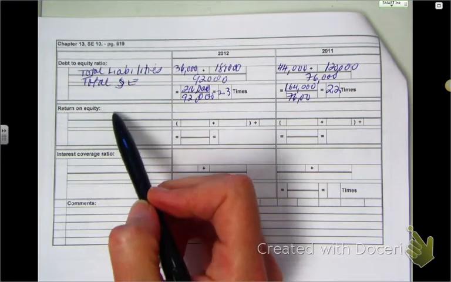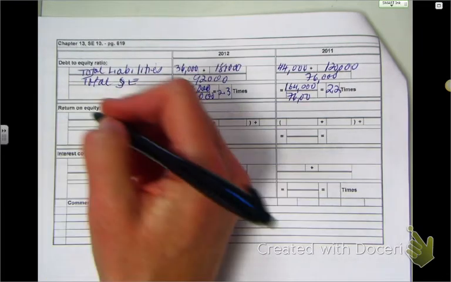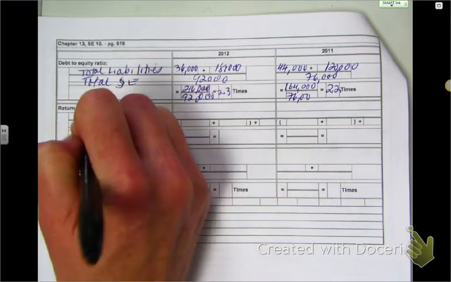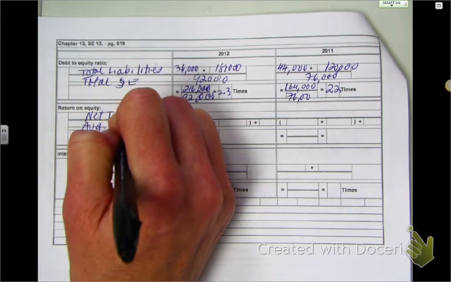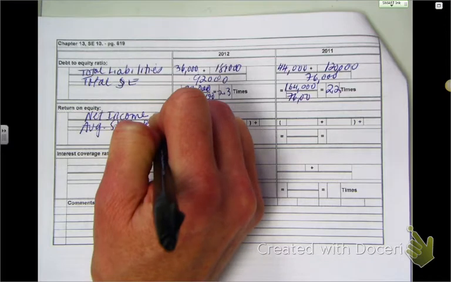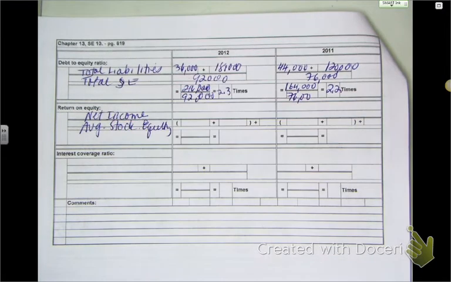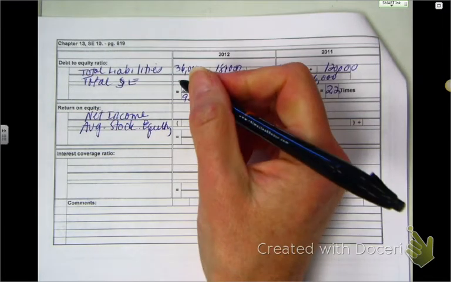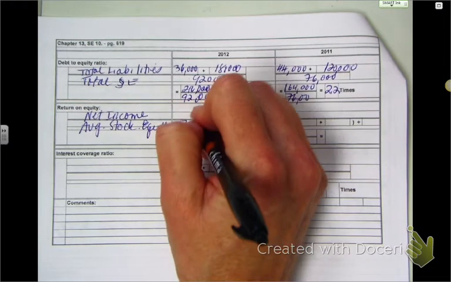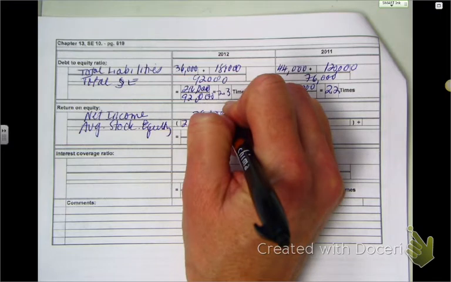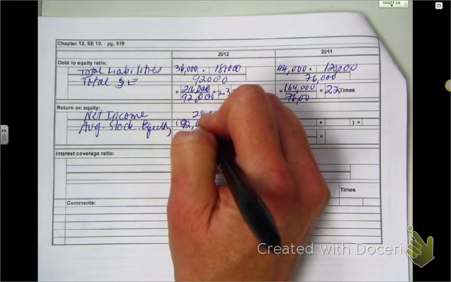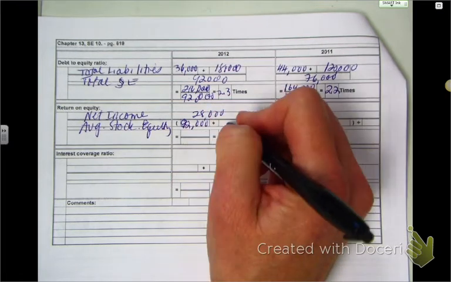Next calculation is our return on equity, and in putting in our formula, we're going to put in our net income divided by our average stockholders' equity. Okay, and per the information in this problem, we have a net income of $28,000, and then we have average stockholders' equity, beginning plus ending divided by 2.